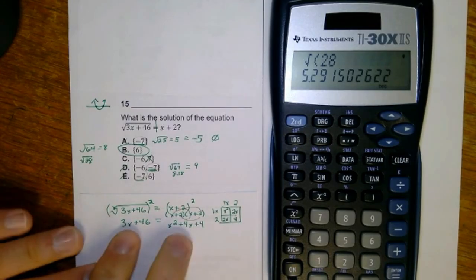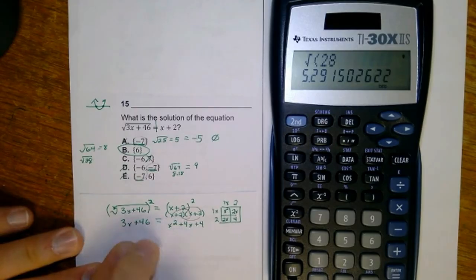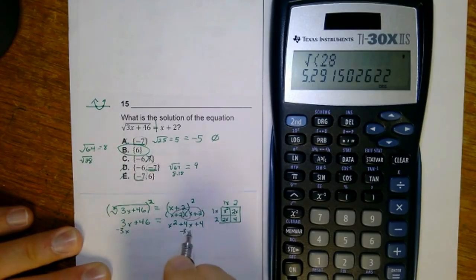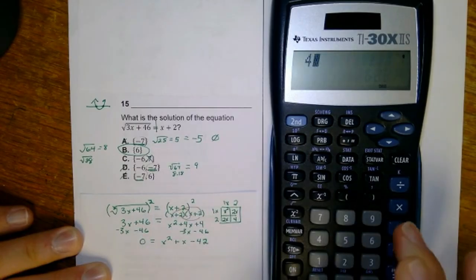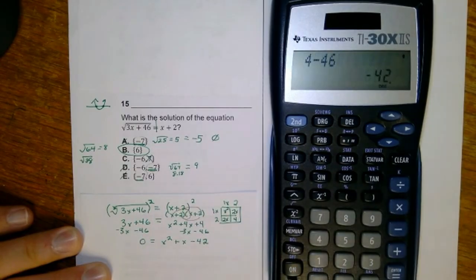The problem is you have things on both sides, and you need to get everything to one side. So I'm going to move this 3x over, and I'm going to move the 46 over. Then I've set it equal to 0. I have x squared plus x minus 42. Double checking. Sometimes I just want to verify.